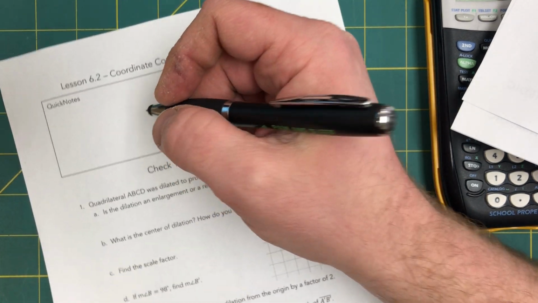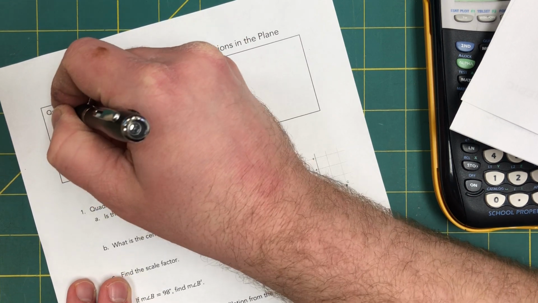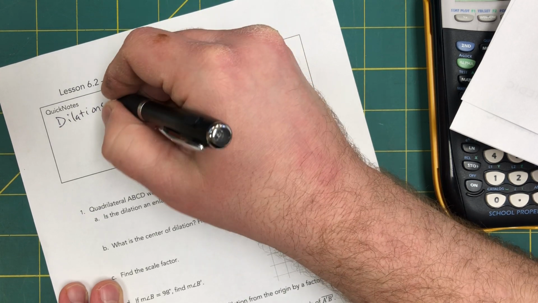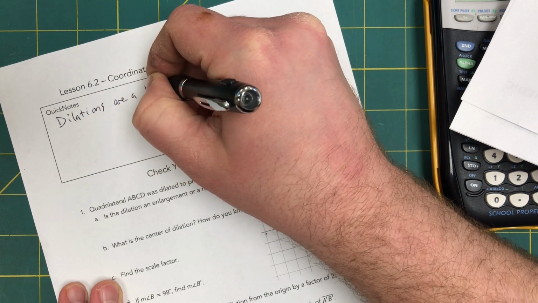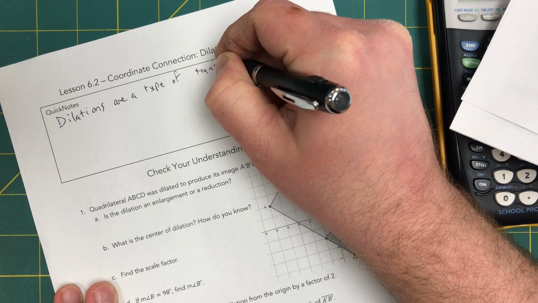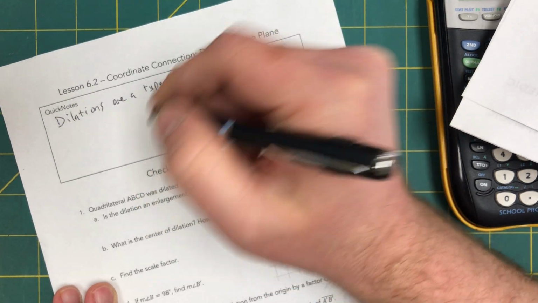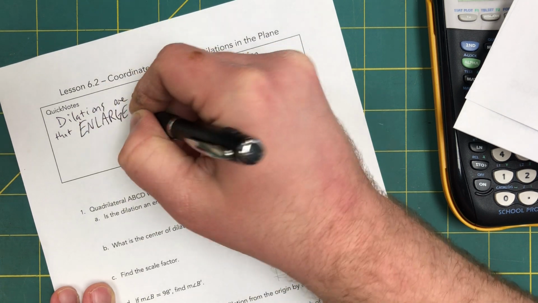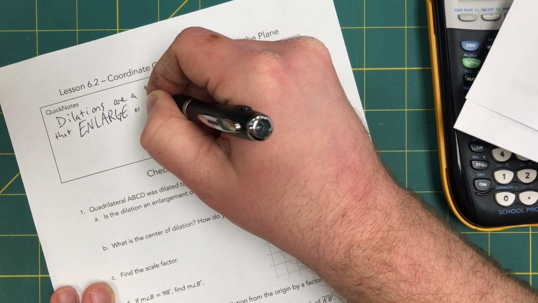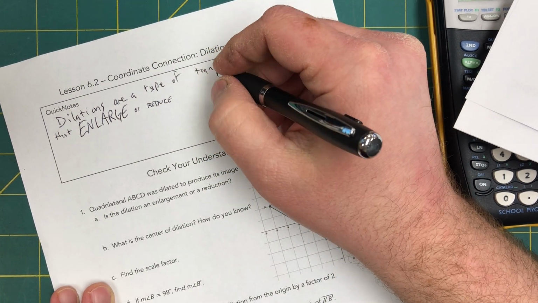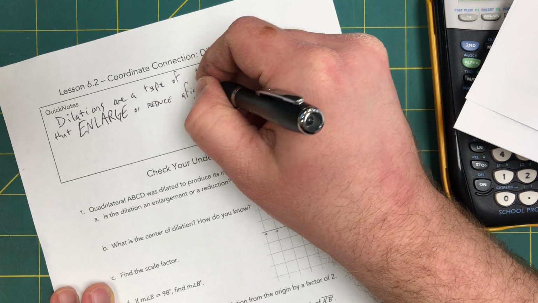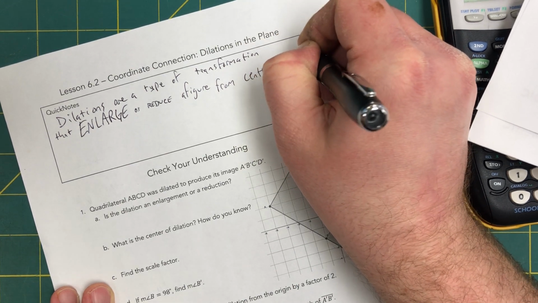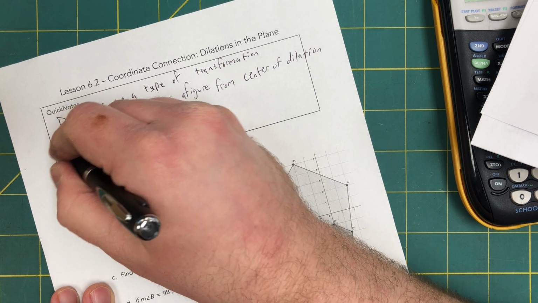So dilations are a type of transformation that enlarge or reduce a figure from the center of dilation by a scale factor.